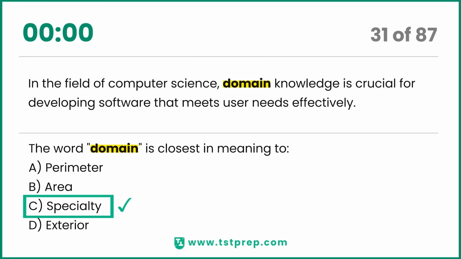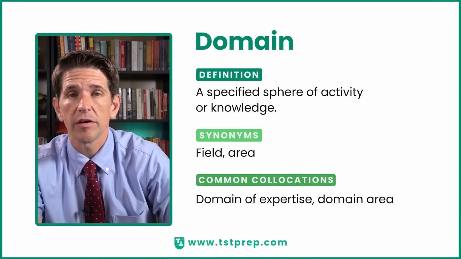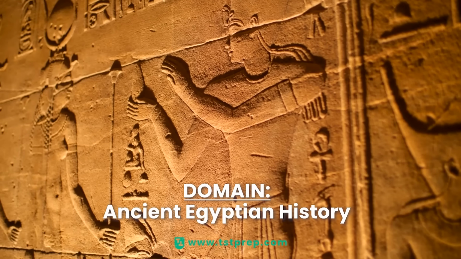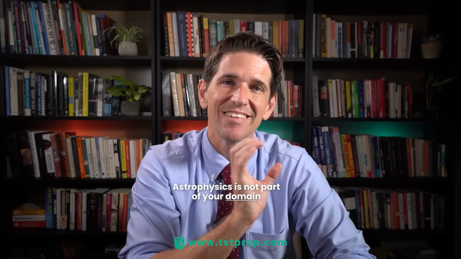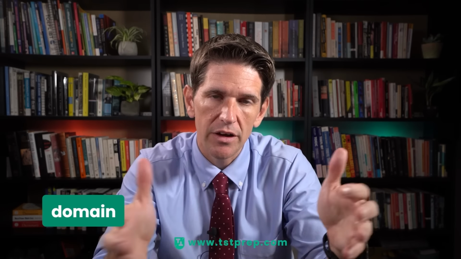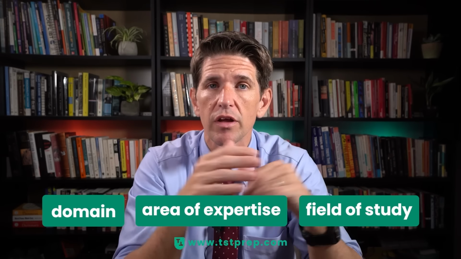All right, here the correct answer is C, specialty. Domain is one of those words that maybe you've heard, but it's kind of hard to define. In academia, in college, it's a specified sphere of activity or knowledge. So a domain of experience or a domain area. For example, if you are studying ancient Egyptian history, that is your domain. Astrophysics is not part of your domain. That's not your area of expertise. So that is domain: what area of expertise you have. You could think of it as a fancy way of saying field or area. Your field of study is your domain.